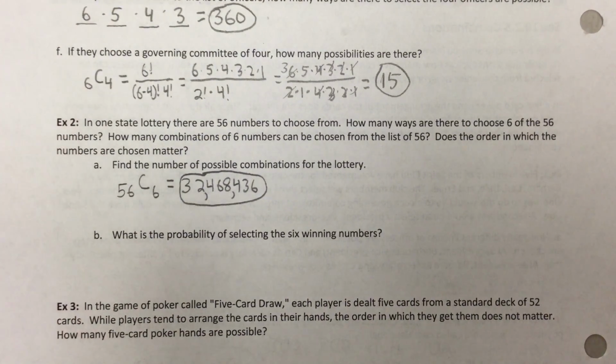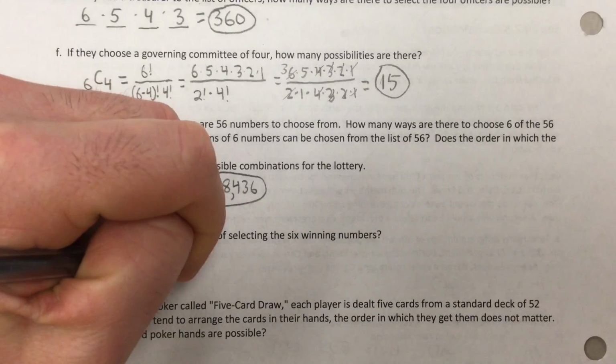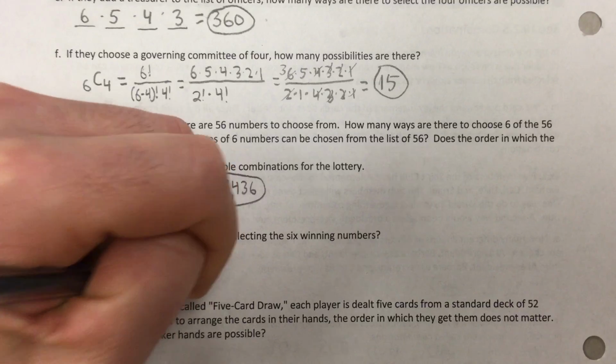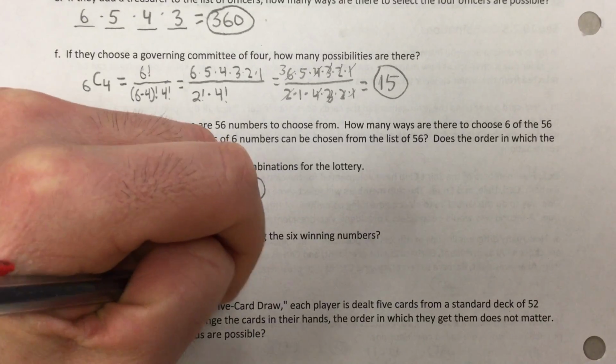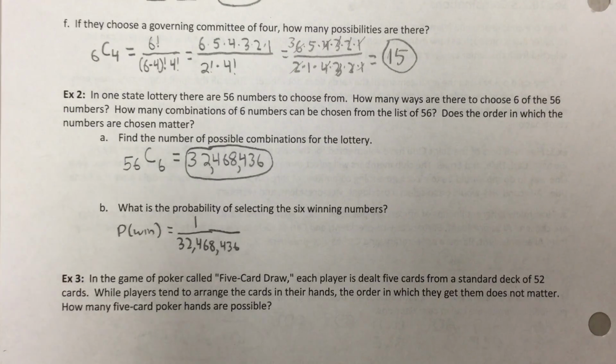So it says, what's the probability of selecting a winning number? So if you only buy one lottery ticket, well, your probability is 1 over 32,468,436, which is a very, very small probability.